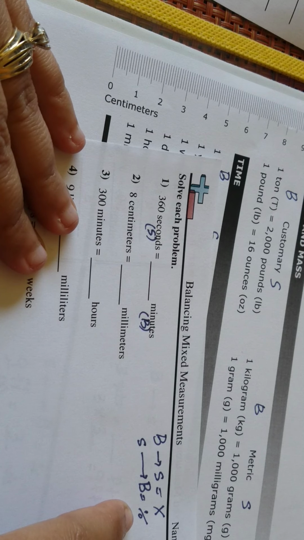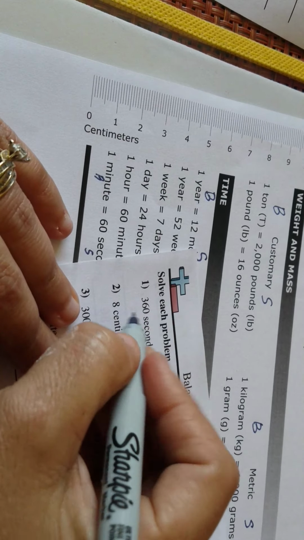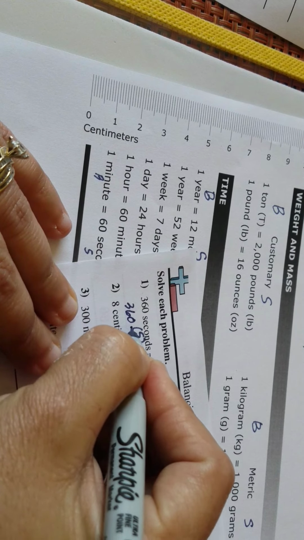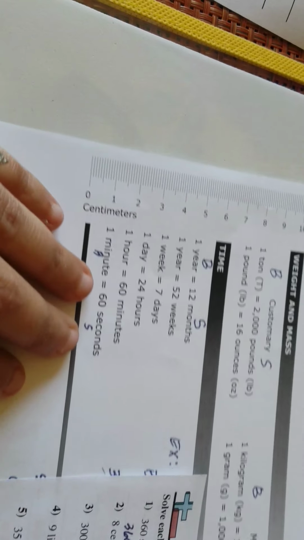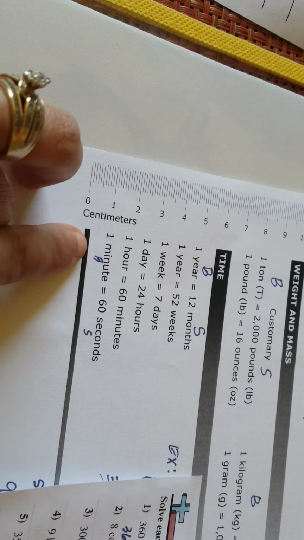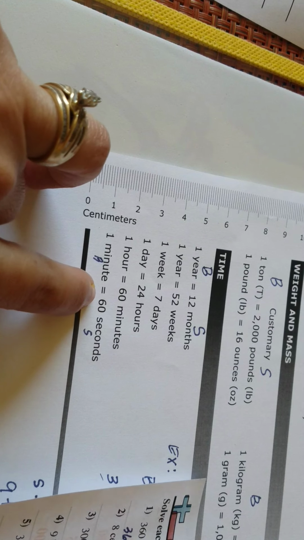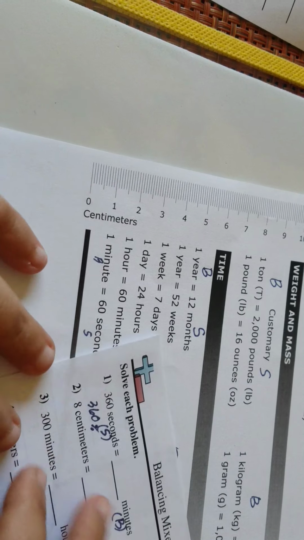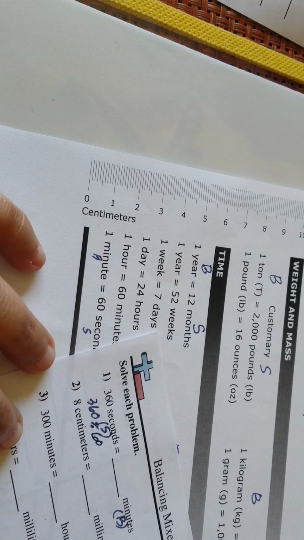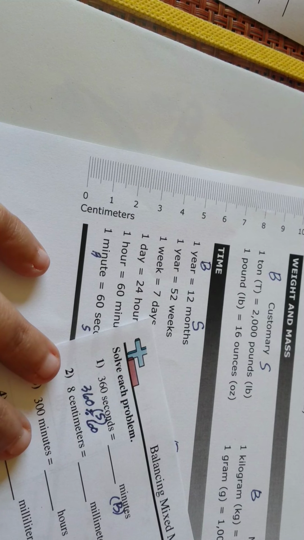What am I going to divide? I know I'm going to divide 360 by a number. And I go back here. I cannot use 1. I have to use 60. So that means divided by 60. And let me show you a trick.